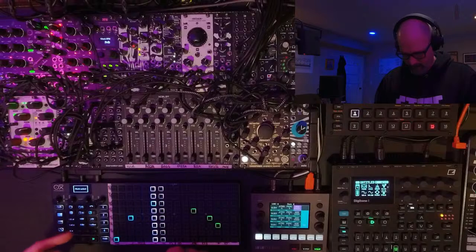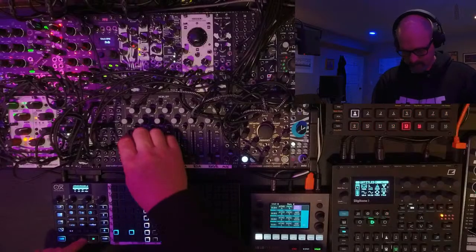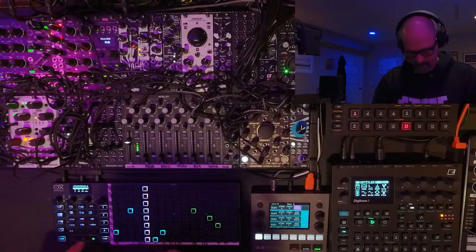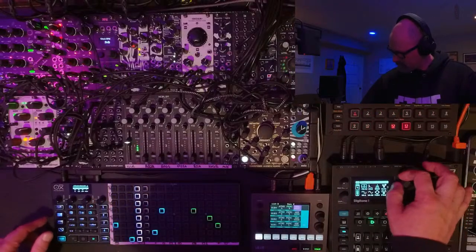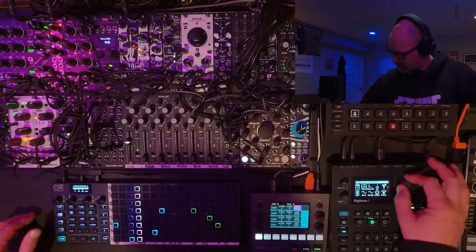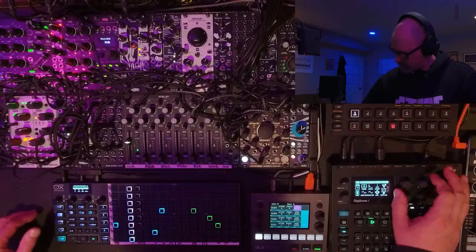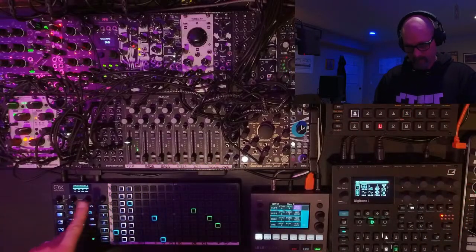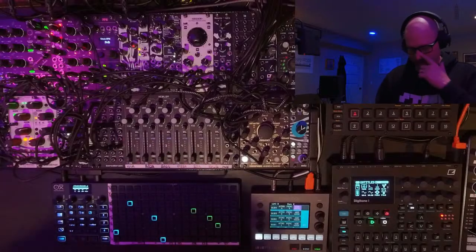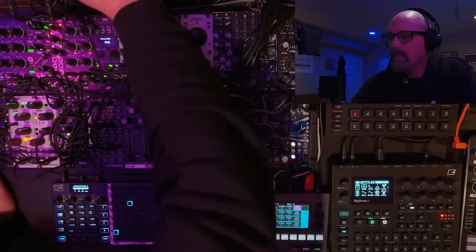So it gives you a way to control just the pitch without changing the gate pattern. So you can keep your rhythms the same.